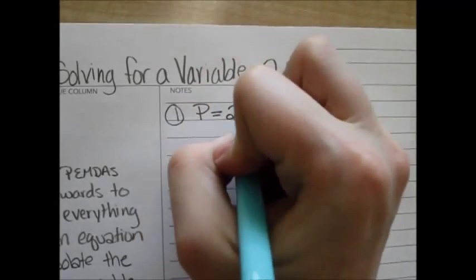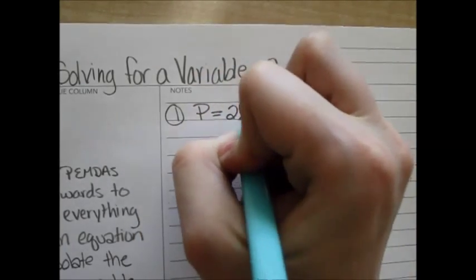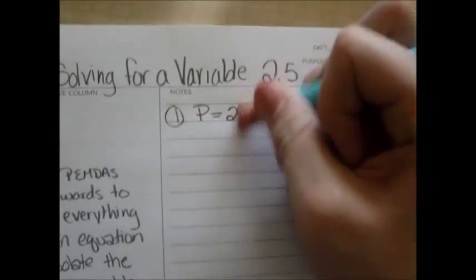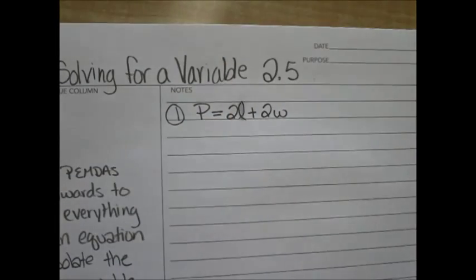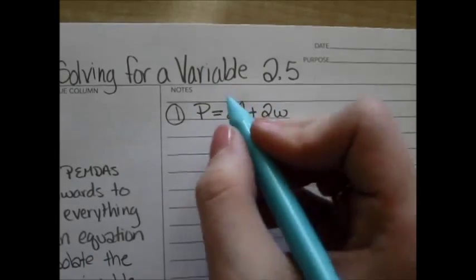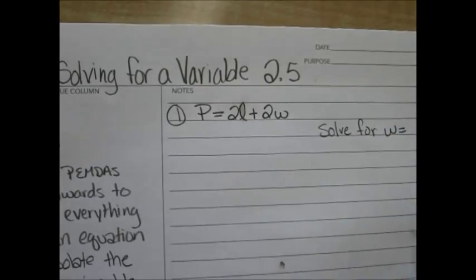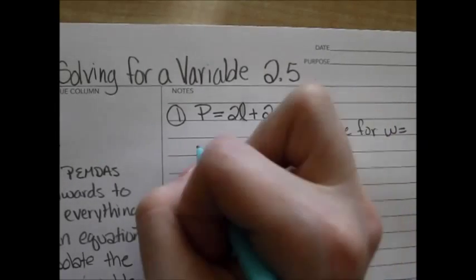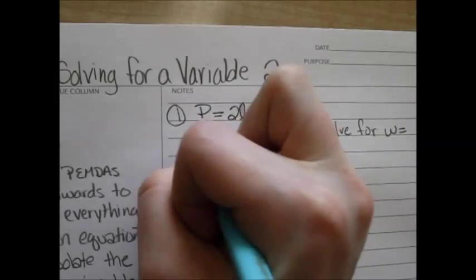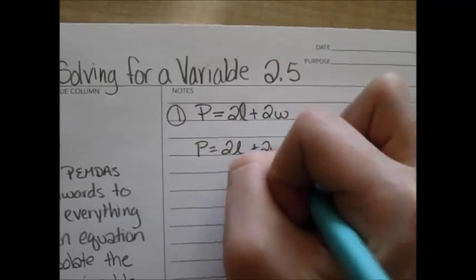We have P equals 2L plus 2W. This is the formula for the perimeter of a rectangle, so 2 times the length plus 2 times the width. And I want to solve for W. For example, maybe I know the perimeter and the length, but I'm looking for the width.